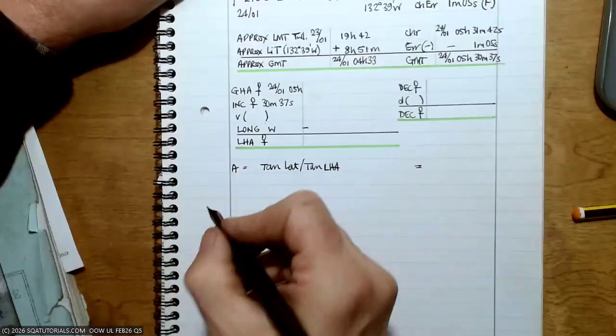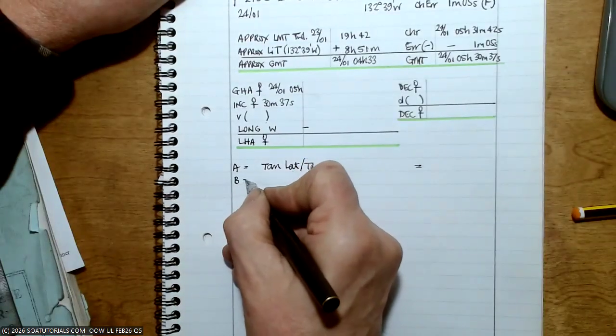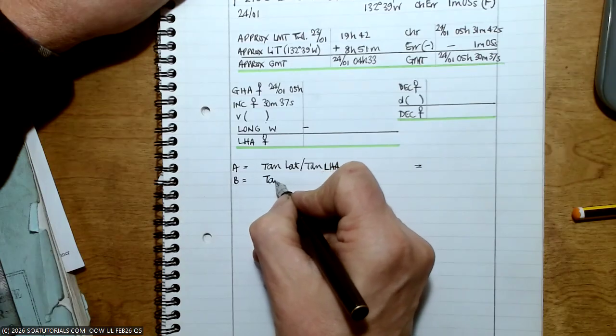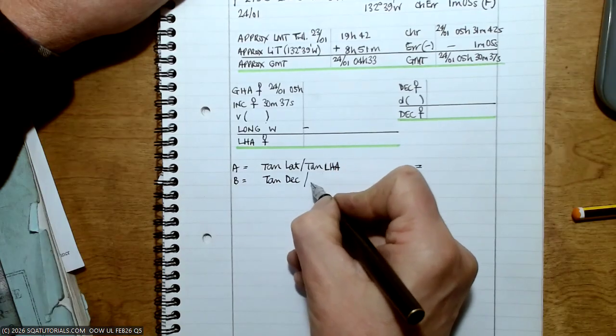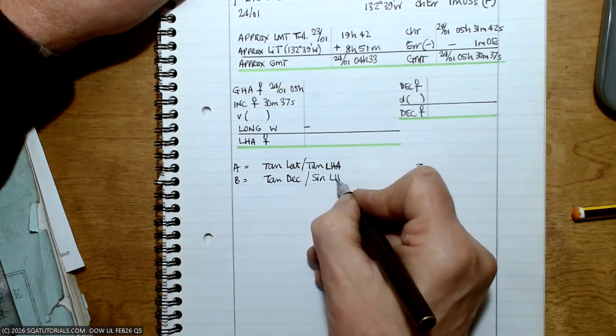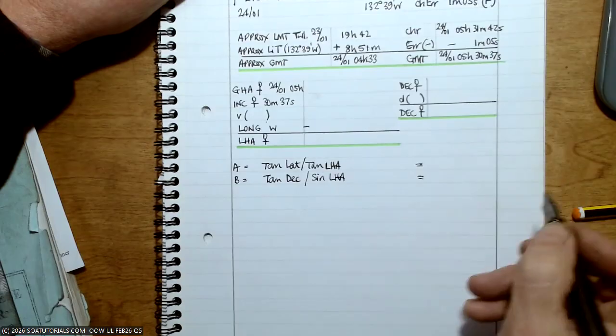There's my A value there. B is going to be the tan of the declination divided by the sine of the LHA.